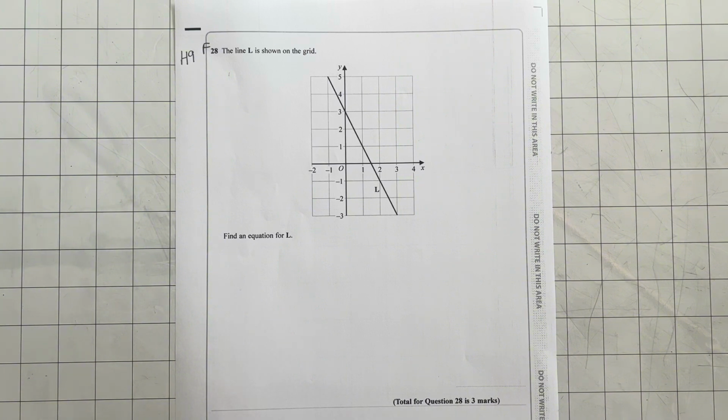Pause the video, attempt to answer the question, return to play the video to see the solution and where the marks are available. Welcome back.